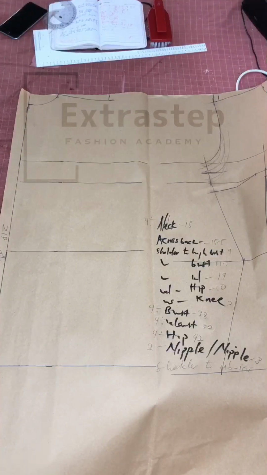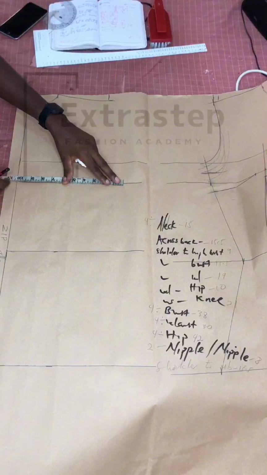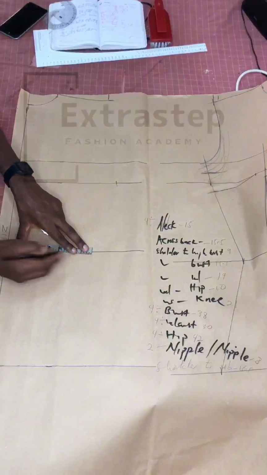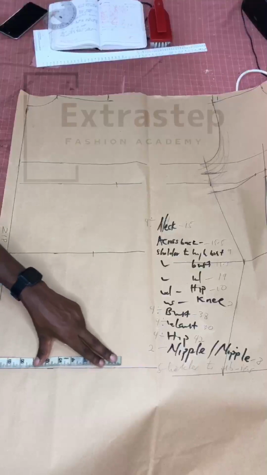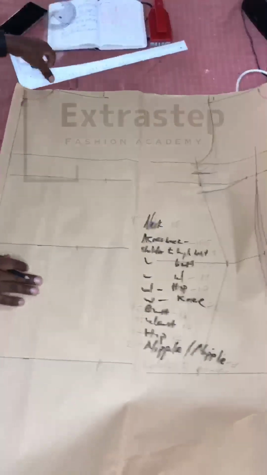So let's move on. So my bust was 38. We had 9.5, I'll mark it. The waist was 7.5. The hip was 10.5. Was or is 10.5, any of them. Okay.